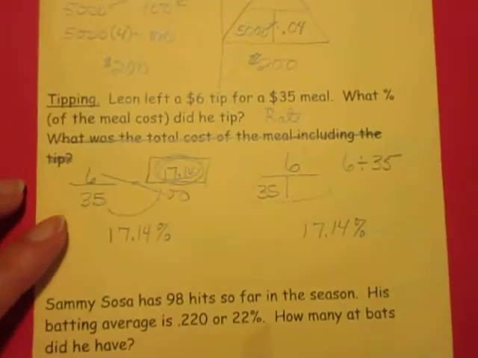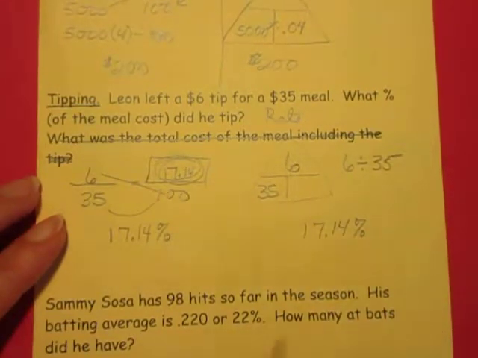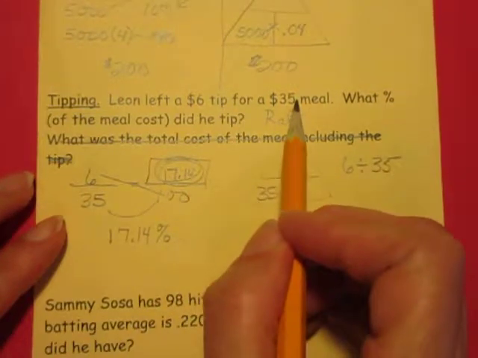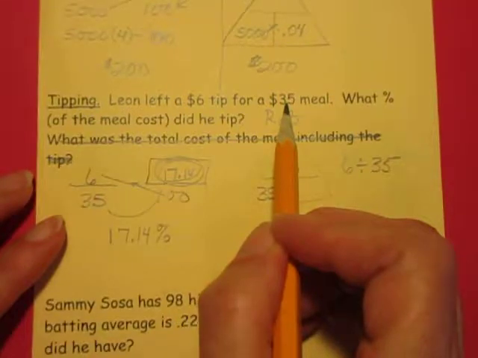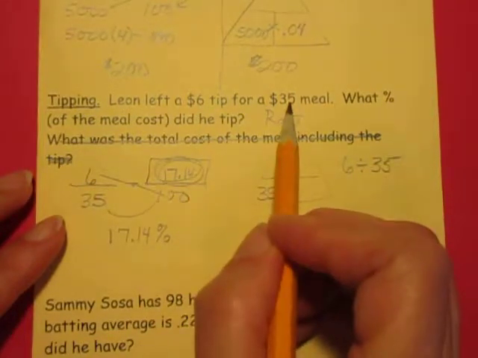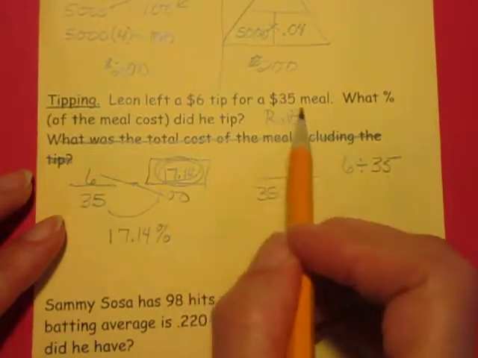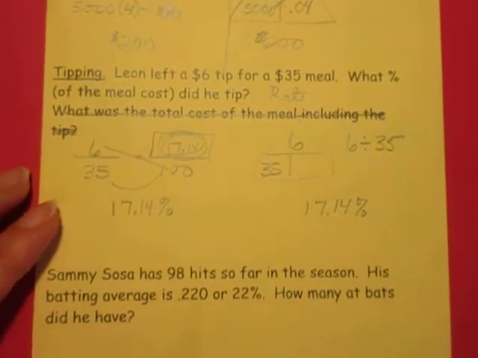Okay, but just try to make some sense of your outcome. Does that make sense? If you think of it, 10% of $35 would be 3.5, and this is way more. $6 is way more than 3.5, but if I double 3.5, that'd be 7. So that's kind of telling us it's not quite 20%, but it's definitely more than 10%. So now that makes sense.